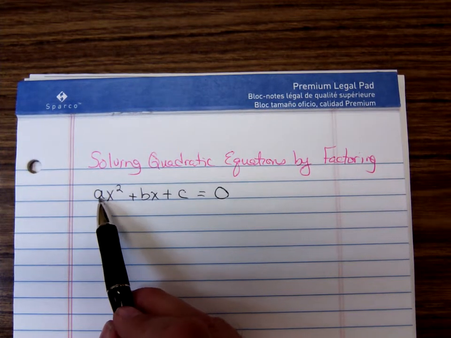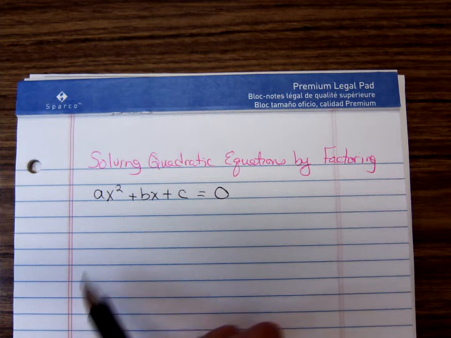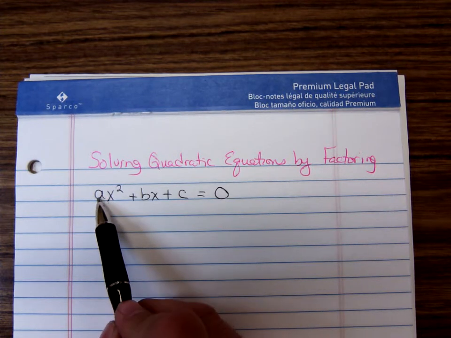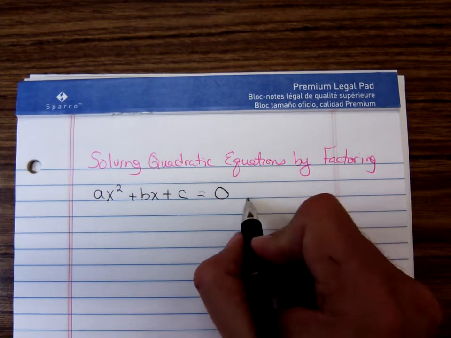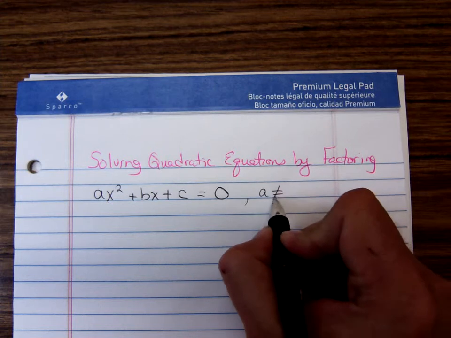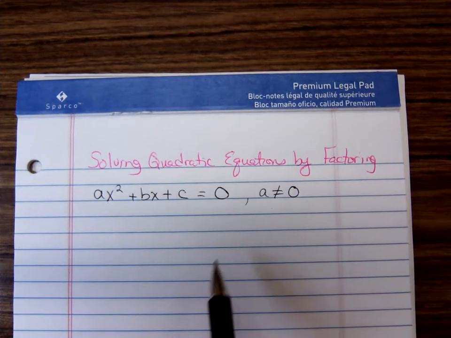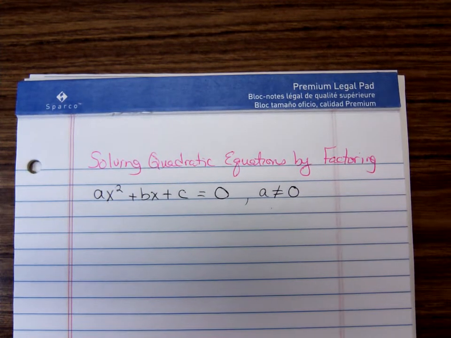A quadratic equation has to have an x squared term, and if a, b, and c are numbers, there's one number that a can't possibly equal, and that would be what number? 0? A can't be 0. So a formal definition of a quadratic equation is an equation that can be written in the form ax squared plus bx plus c equals 0, but a can't be 0.